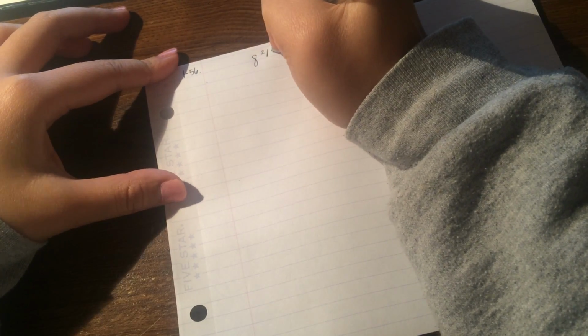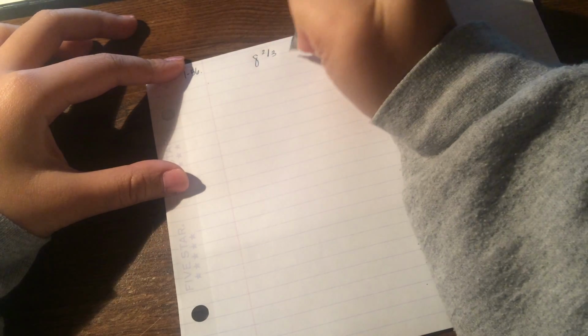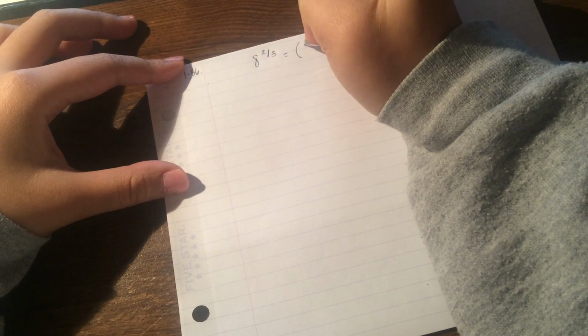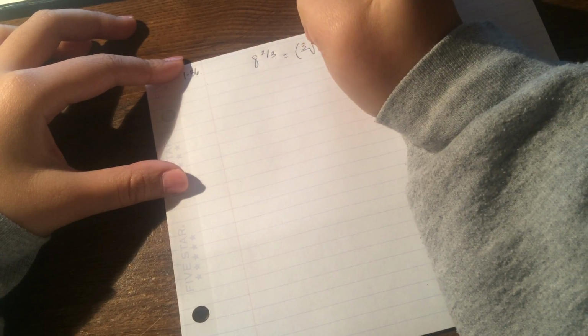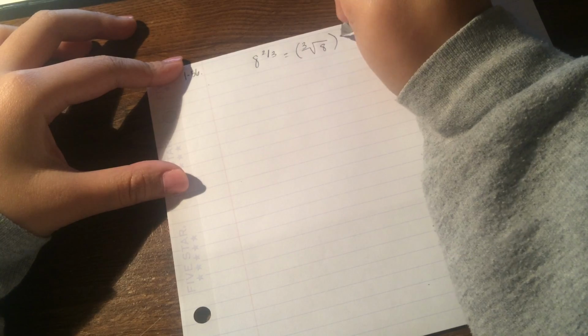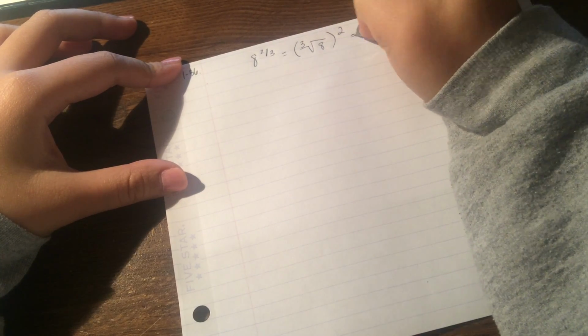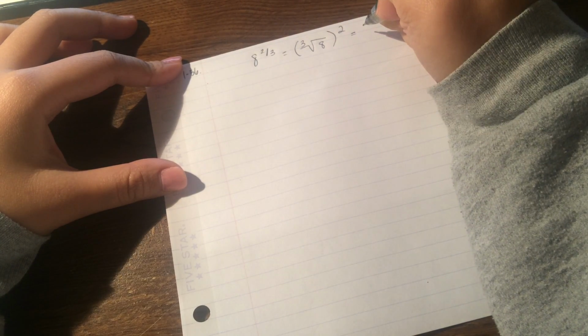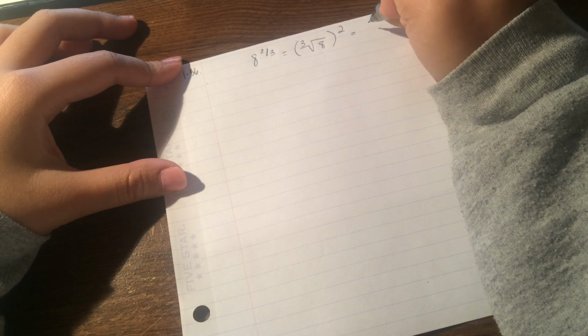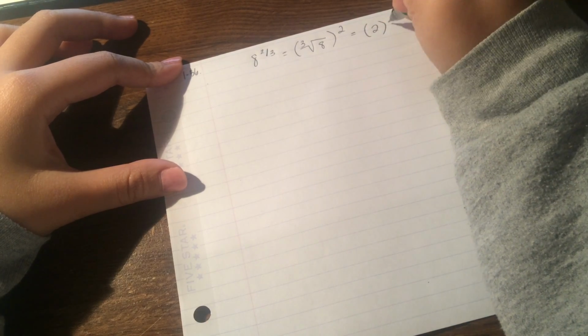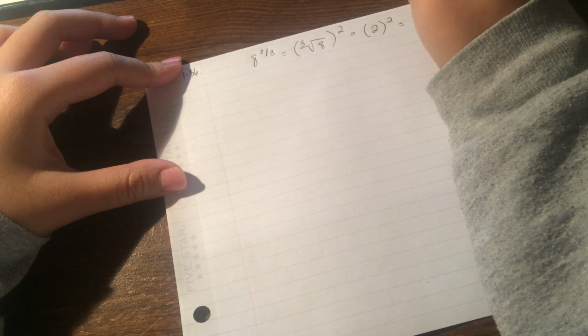So basically, we will be using Kit's method to evaluate the following expressions. For reference, we can put down his method here. He said 8 to the 2/3 power equals the third root of 8, and we kept the 2 outside. And by determining the third root of 8, which is 2 times 2 times 2, that's 2 squared, which equals 4.